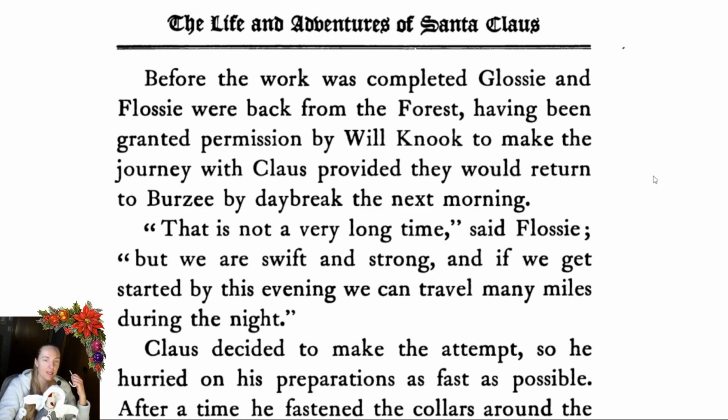Before the work was completed, Glossie and Flossie were back from the forest, having been granted permission by Will Nook to make the journey with Claus, provided they would return to Burzee by daybreak the next morning. "That is not a very long time," said Flossie, "but we are swift and strong, and if we get started by this evening, we can travel many miles during the night."